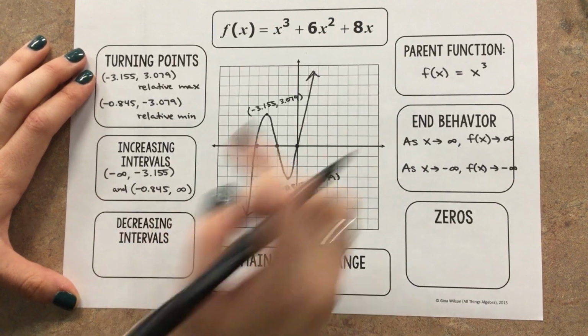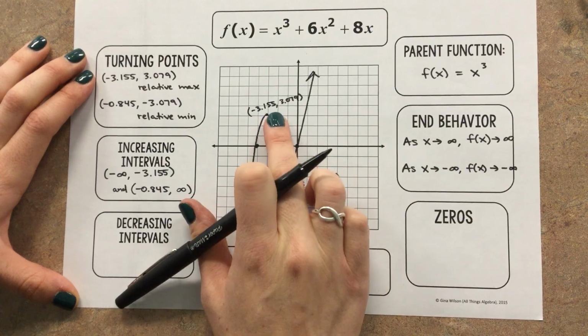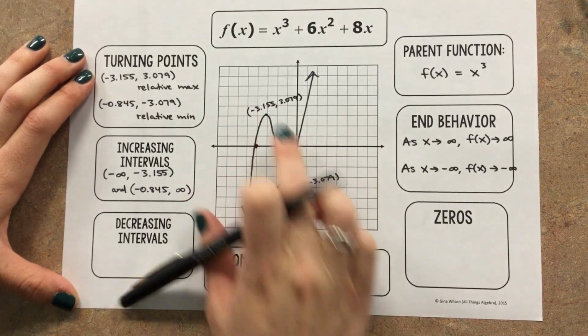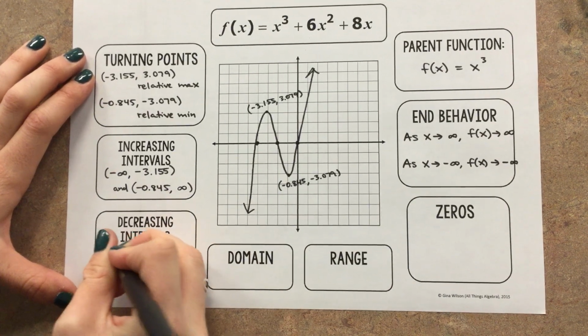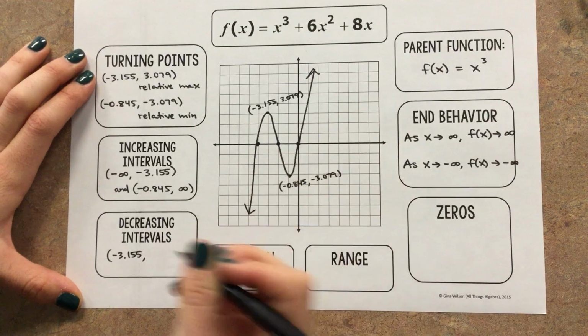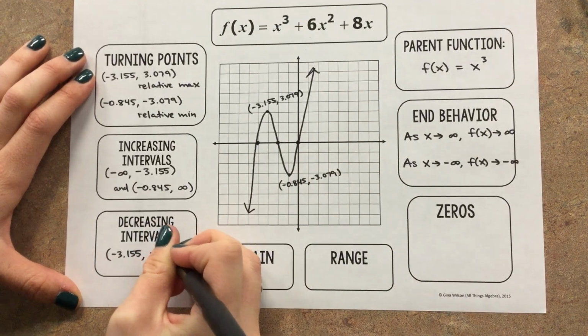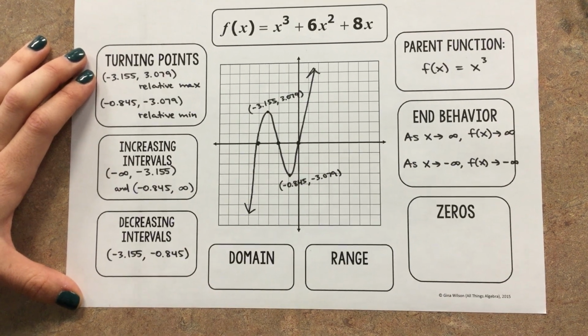So then for our decreasing, it decreases right in the middle here. It's always easier when there are no arrows involved, because it starts decreasing at this x value and it stops decreasing at this x value. So in our parentheses, we write the starting x value, comma, and then the ending x value. So this is saying every x value from here to here, the function is decreasing, which is true.